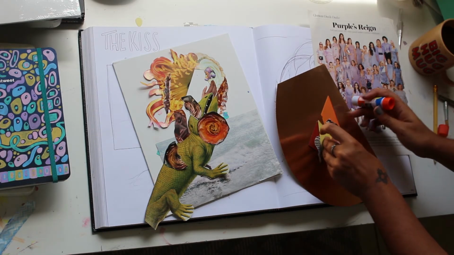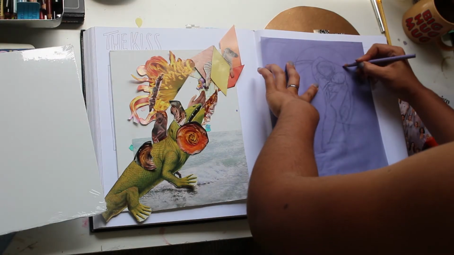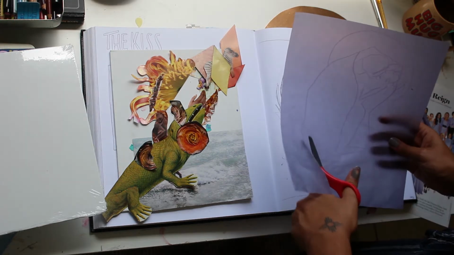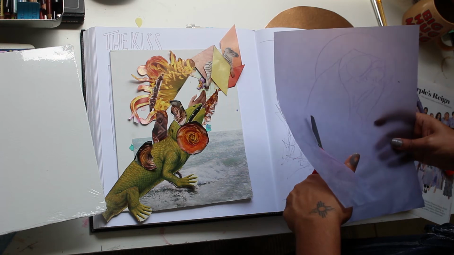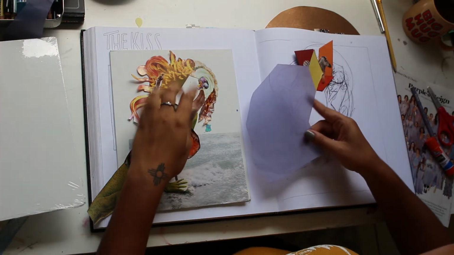Okay, so let's just dive right into it. I started out by doing some sketches in my sketchbook the night before, trying to get the composition down and figure out what other elements I wanted to add, what things I wanted to keep, and what things I wanted to take away.